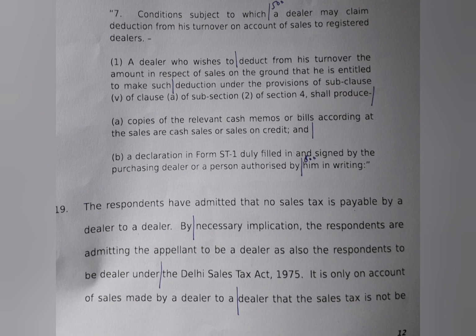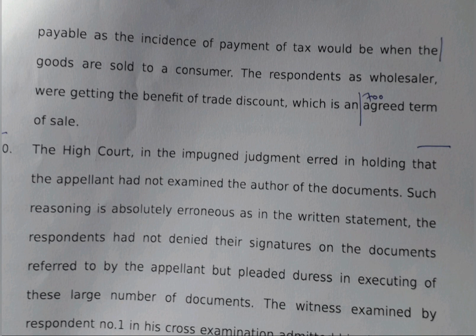It is only on account of sales made by a dealer to a dealer that the sales tax is not payable, as the incidence of payment of tax would be when the goods are sold to a consumer. The respondents as wholesaler were getting the benefit of trade discount, which is an agreed term of sale.